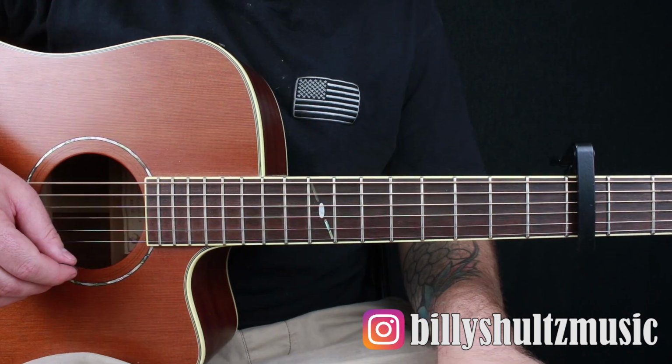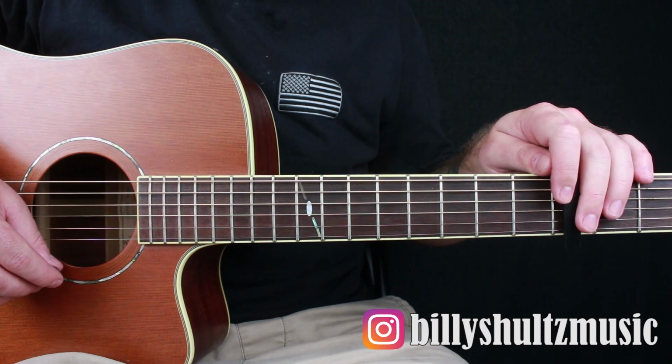This is how you play the song. So the song is starting in standard tuning, and you're going to capo up to your 4th fret.